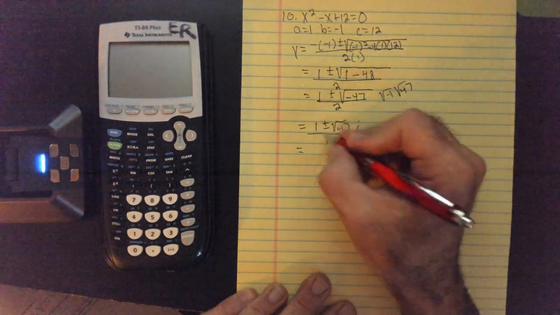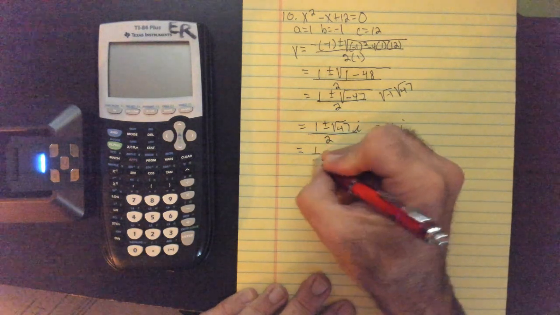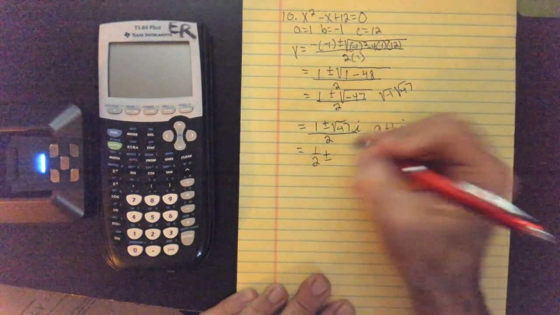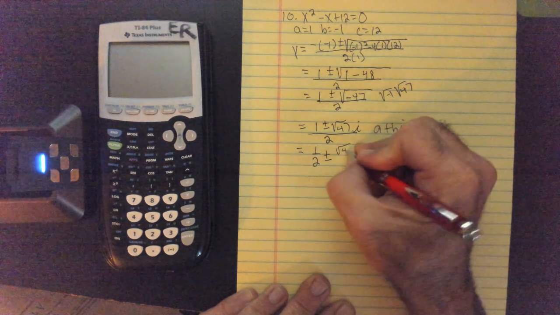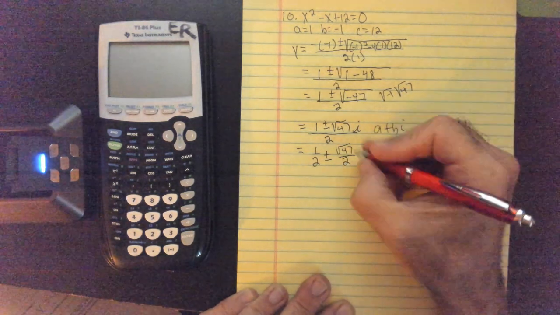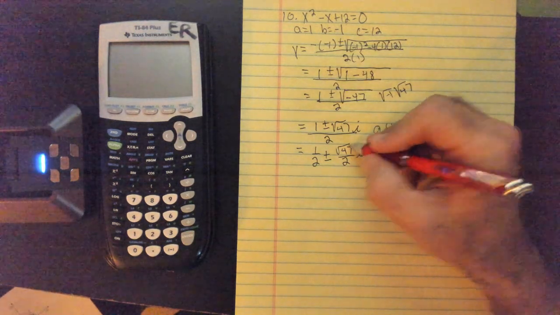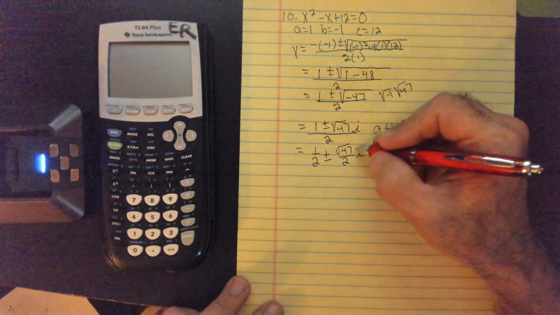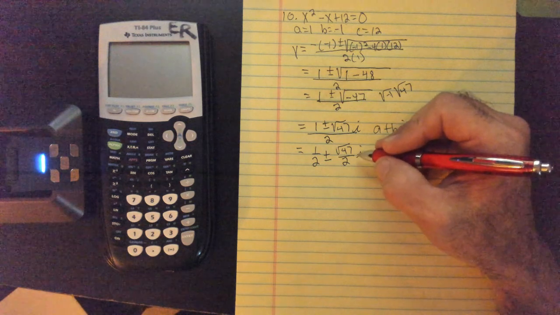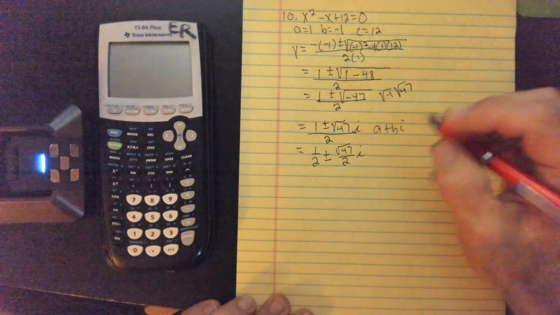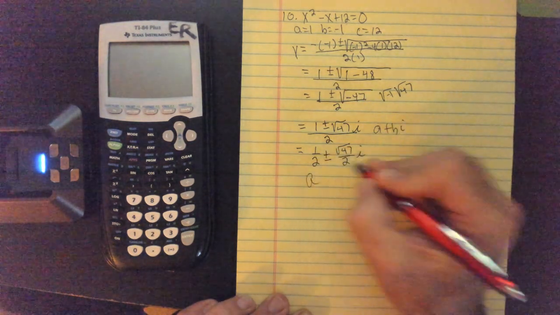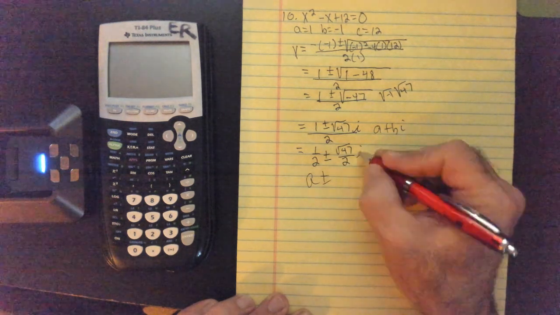So you put the 1 over the 2, so you get 1/2 plus or minus square root of 47 over 2, and then you write the i. Make sure you don't put the i under the radical or it will count that wrong. You got to bring it to the outside. Alright, so this gives me my real number, which is a, plus or minus my imaginary number, which is the bi.